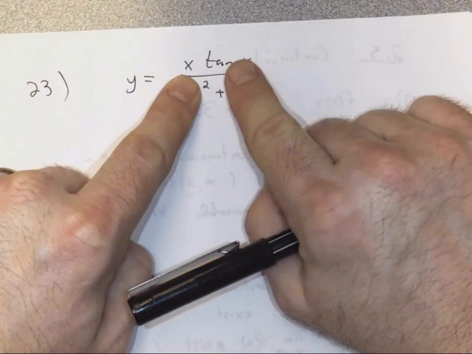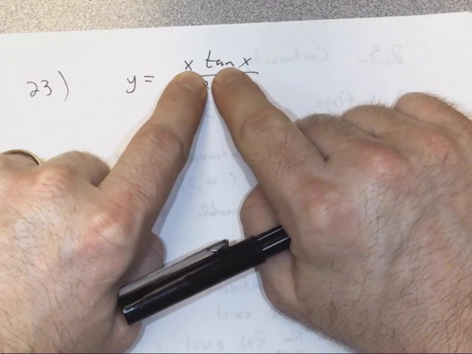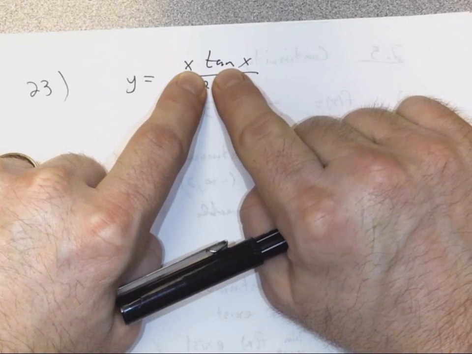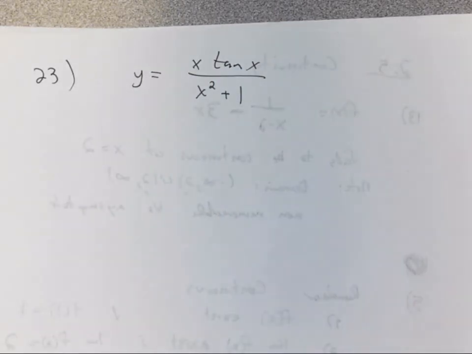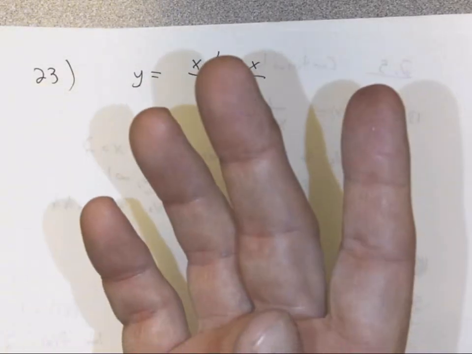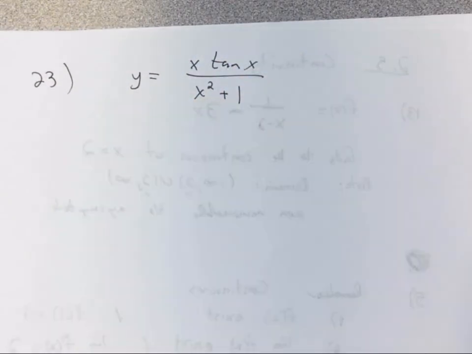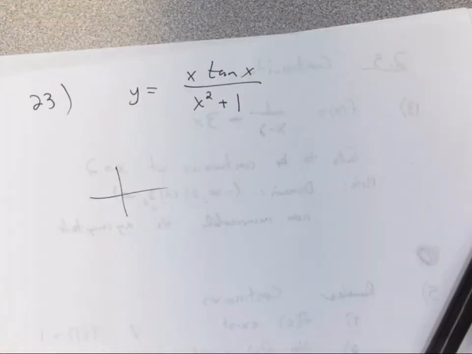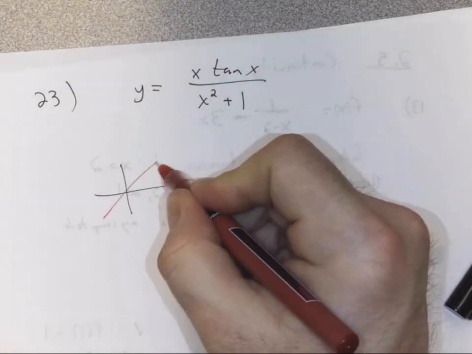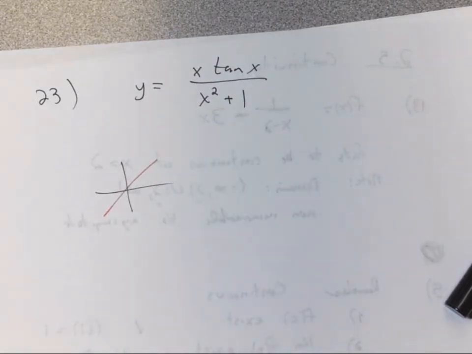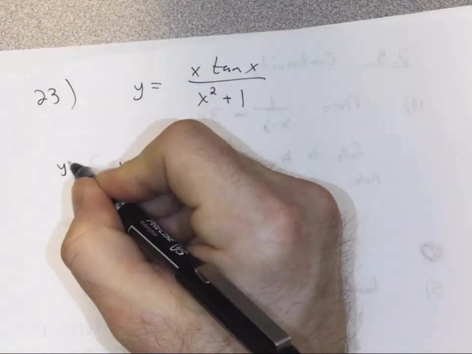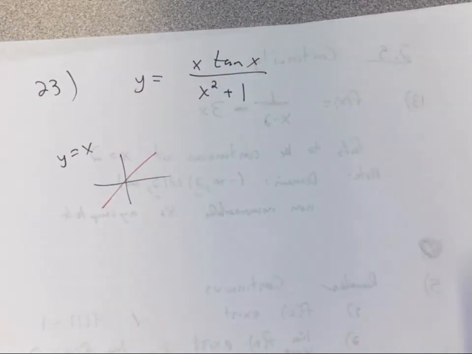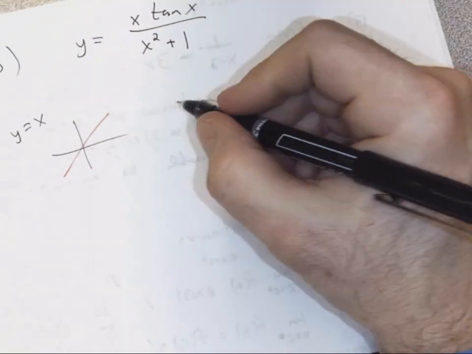So if I'm just looking at the numerator, if these are both continuous functions, then the product will be continuous, right? So I really just have to look at the points for which each are discontinuous separately. Is that clear? Now I know y equals x is a continuous function. If you look at y equals x, it looks like this. Continuous everywhere, right? But what about y equals the sine of x? Oh, God. What if y equals the tangent of x?